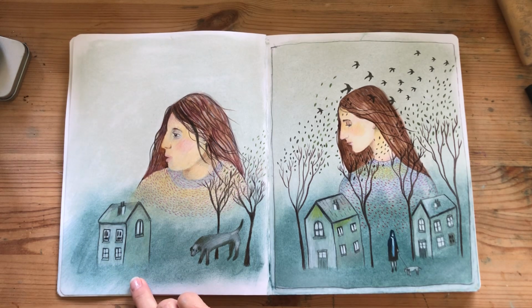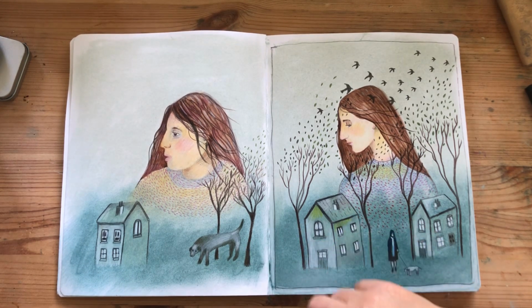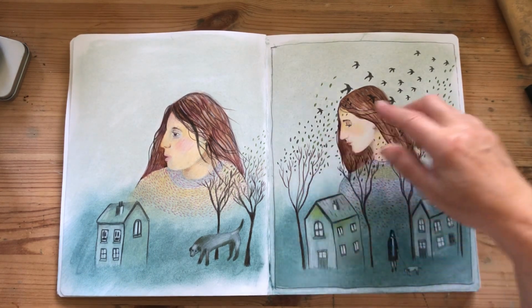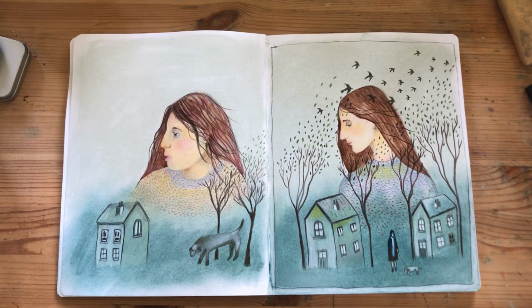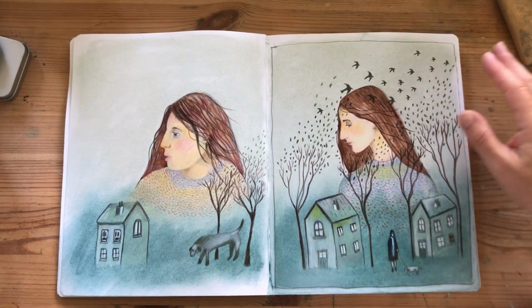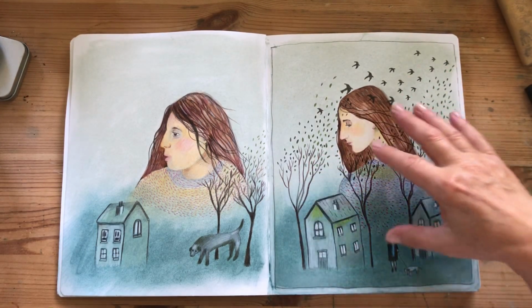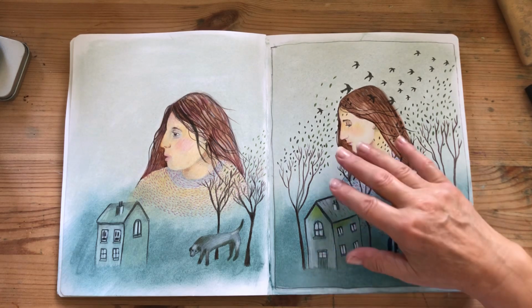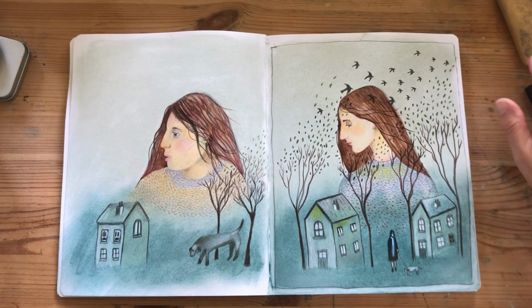So we've got the houses and the dog and the trees, and the trees are losing their leaves and they're floating towards the right, and the birds are flying towards the right. So it's almost as if events are moving forward, but she's still stuck in the past looking at this past event, and time is moving on.